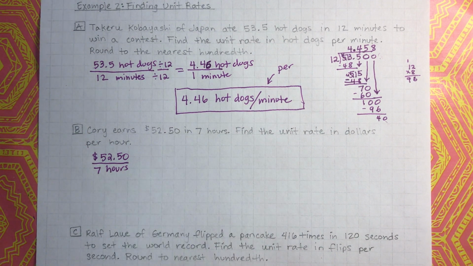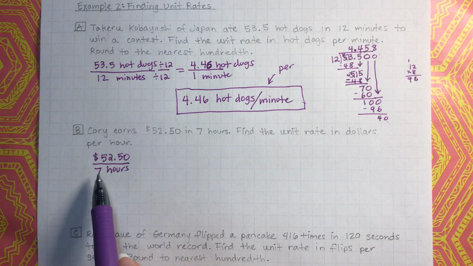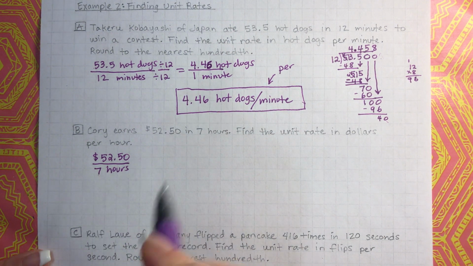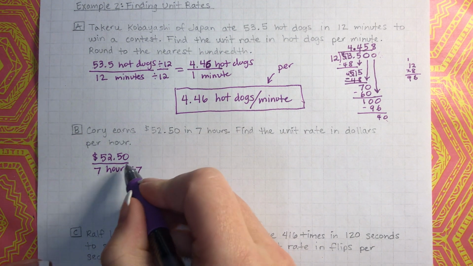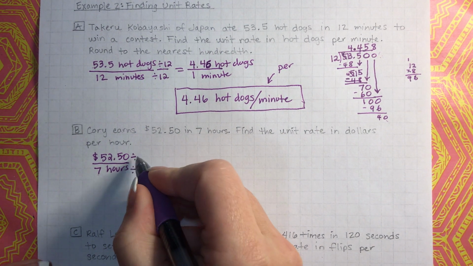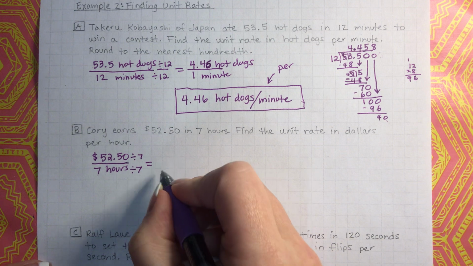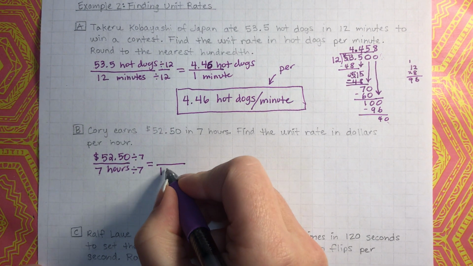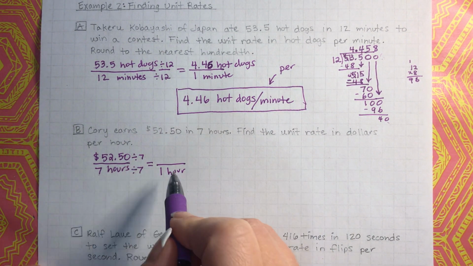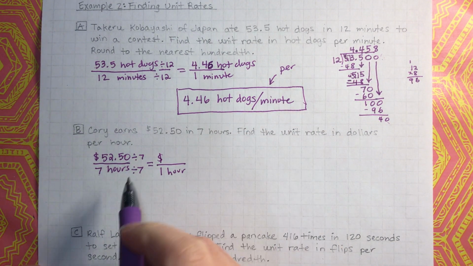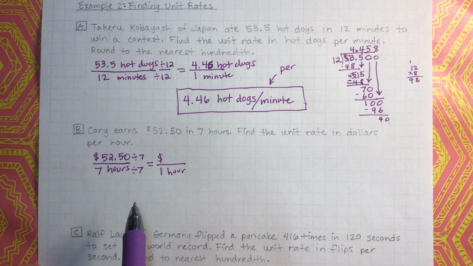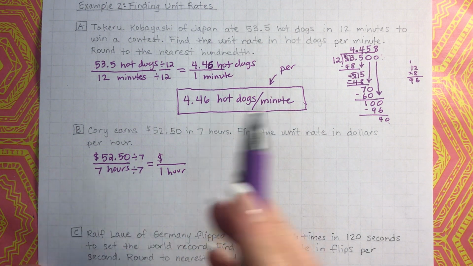So this is our rate, right? But we need to make it a unit rate. So we need the number on the bottom to be a 1. We can only make it a 1 by dividing by 7, because 7 divided by 7 is 1. Whatever we do to the bottom, we've got to do to the top. So we end up with 1 hour, and then we need to figure out the money. Yeah, we've got to divide that.